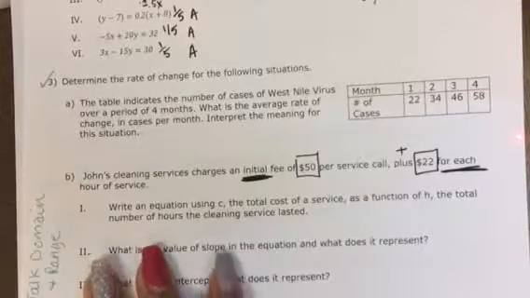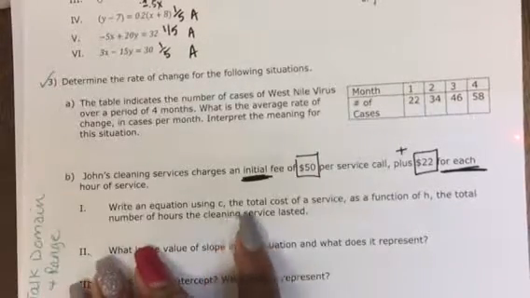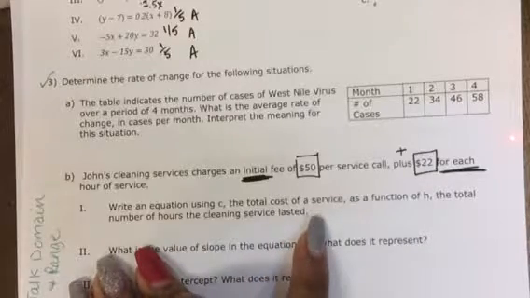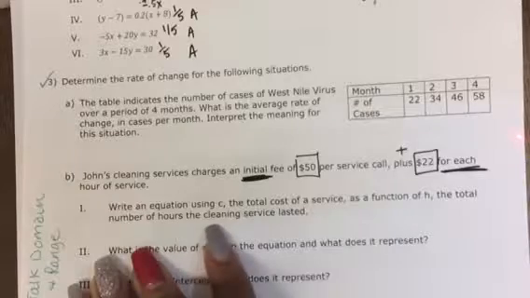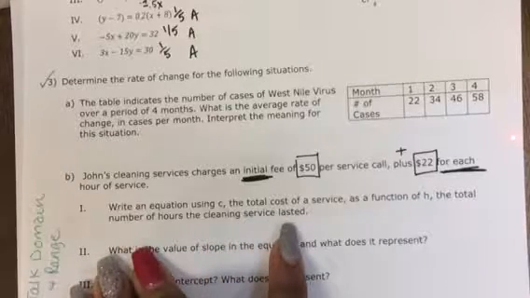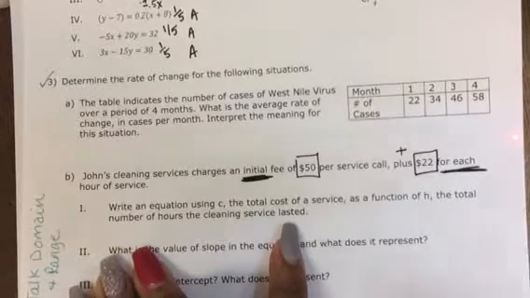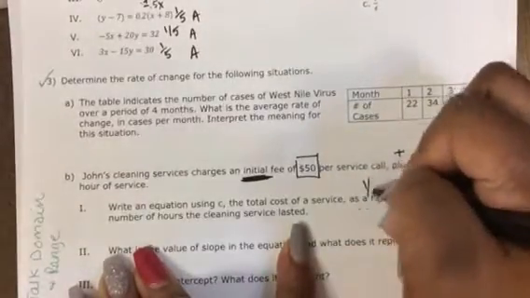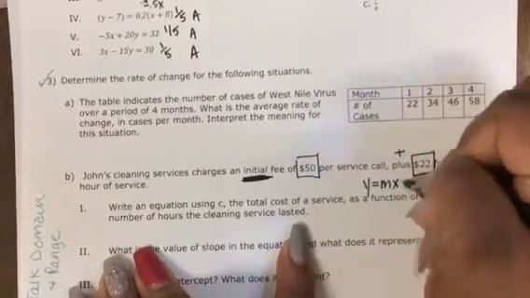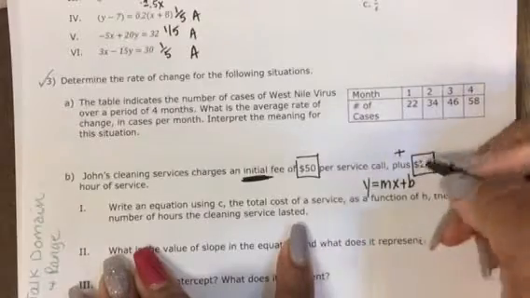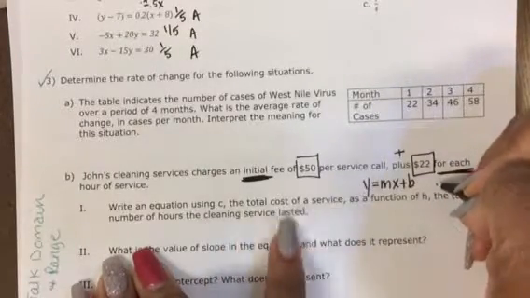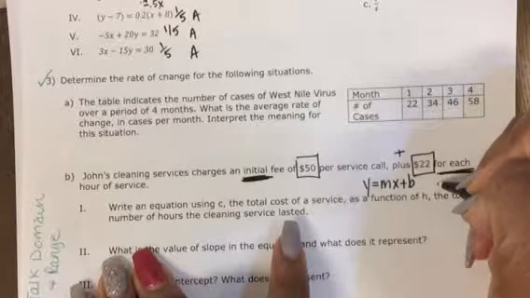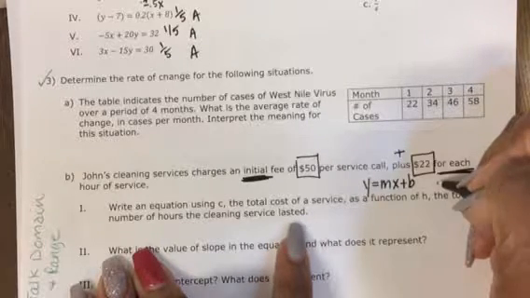Number 1, write an equation using C, the total cost of a service, as a function of H, the total number of hours the cleaning service lasted. So we're going to write our equation in the form of y equals mx plus b. Or more importantly, they said C was cost. Cost depends on the hours of service.